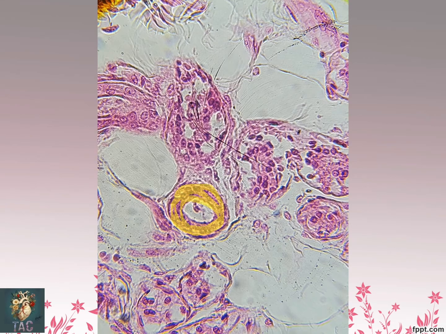You should know whenever we name a slide that it is stratified, we give it a name according to the type of the cells which are present on the surface and which are facing the lumen. So here the cells present on the surface, facing the lumen, are also cuboidal, as well as the basal cells are cuboidal. So this epithelium is a stratified cuboidal epithelium. This is a beautiful slide. This is the duct of the sweat gland.